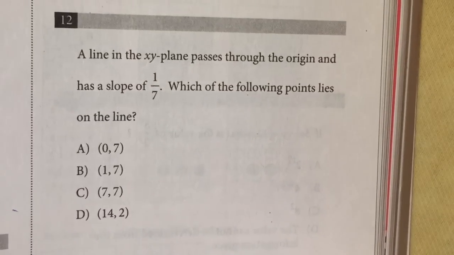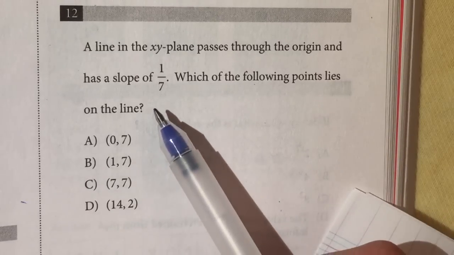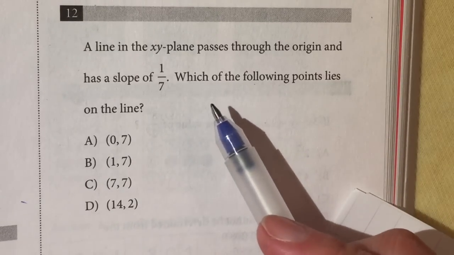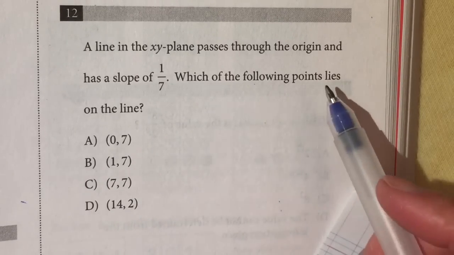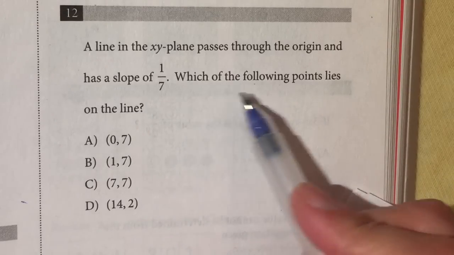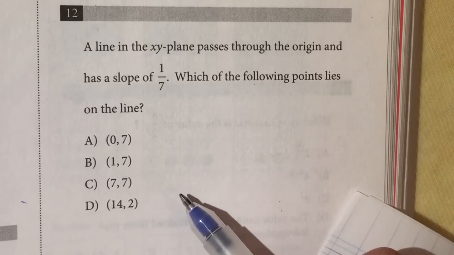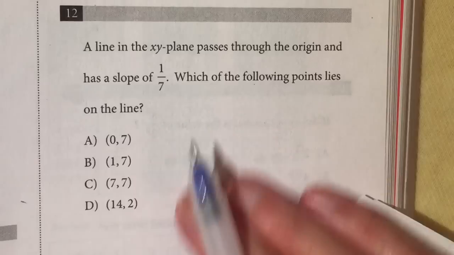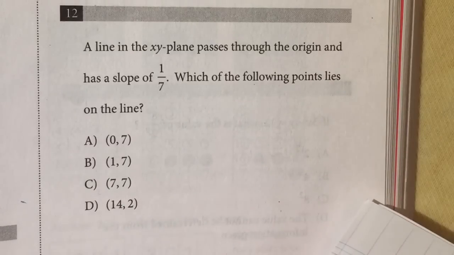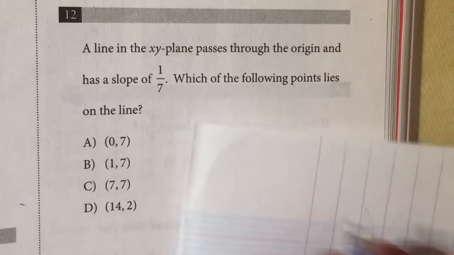Okay, hello dear friends. Let's take a look at this problem. A line in the xy plane passes through the origin and has a slope of 1/7. Which of the following points lies on the line? Well, you may already know the answer, but I choose to slowly explain it for myself.